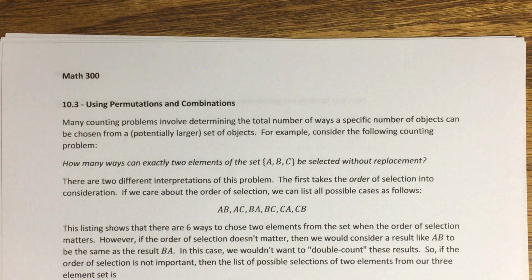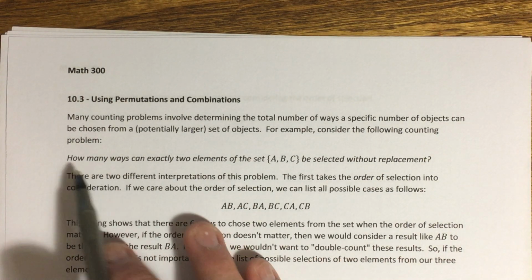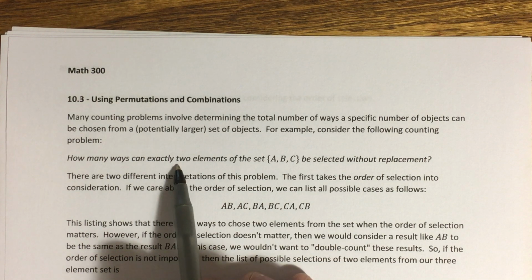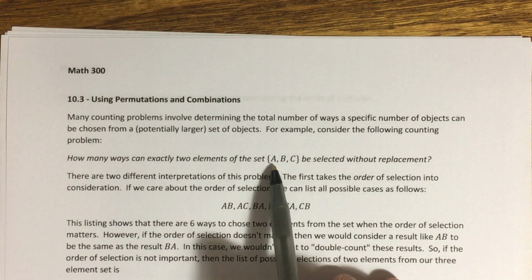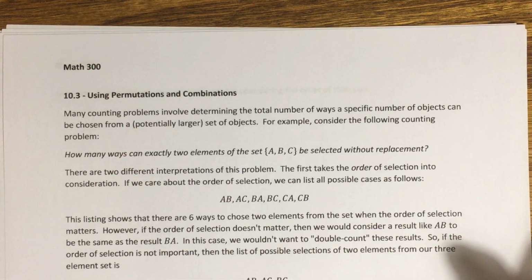So to get us started, what we're going to do is think about selecting a certain number of objects from a possibly larger set of objects. And we're going to be doing this without replacement. So consider this first example. How many ways can exactly two elements of the set A, B, C be selected without replacement?